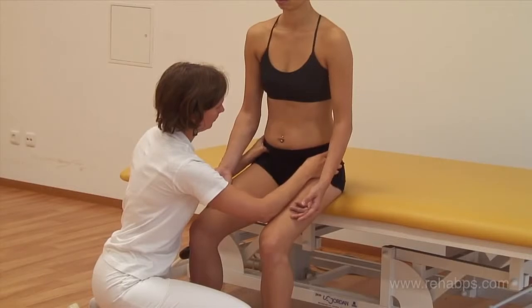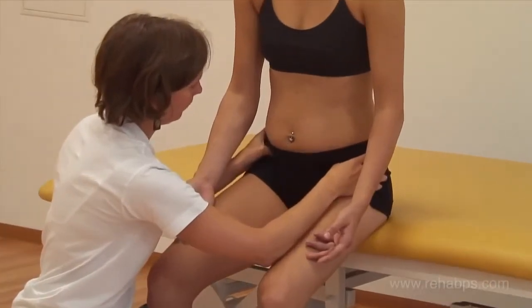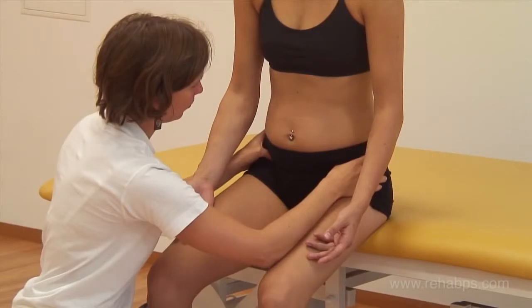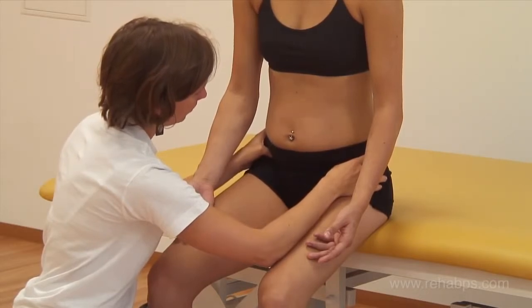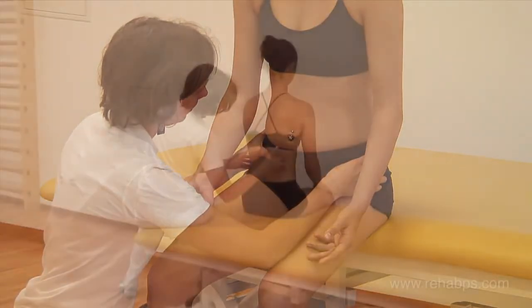Please breathe out. And now push against my fingers. Stay upright. Try not to draw in the area above the umbilicus. Try to expand the whole abdominal wall outward.